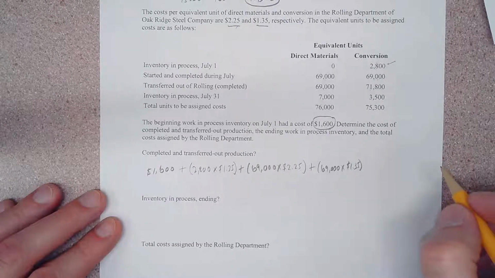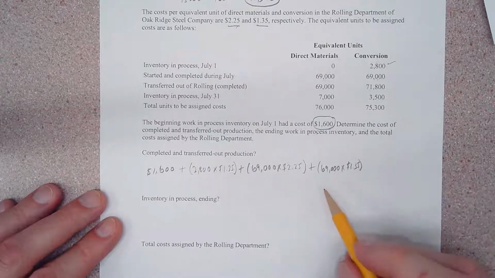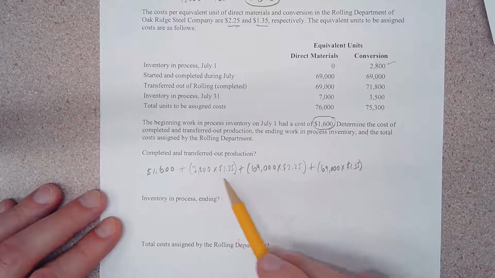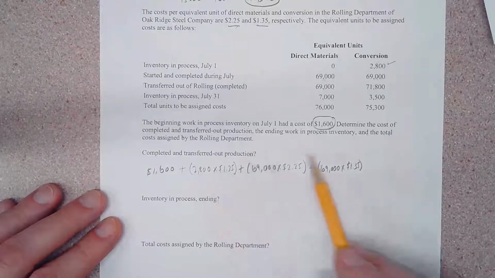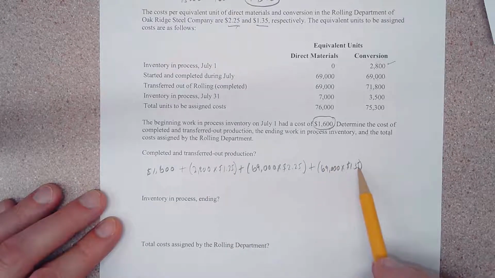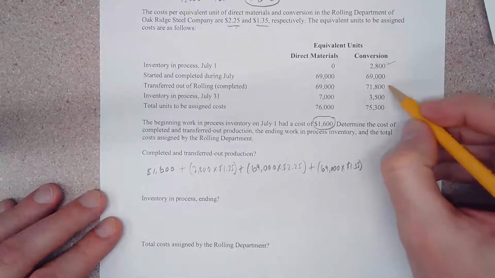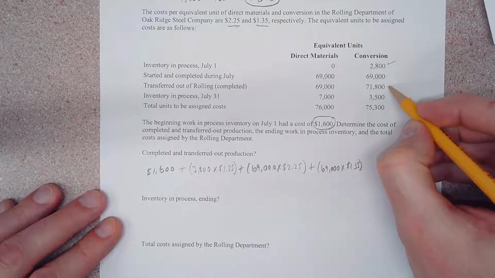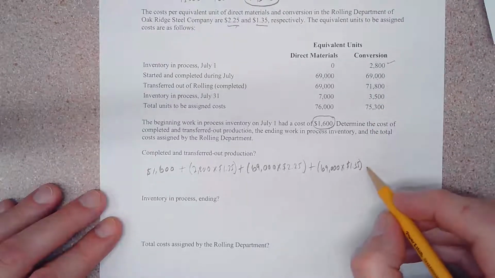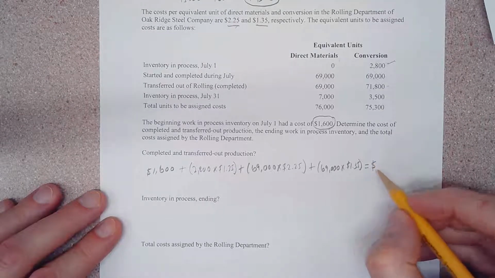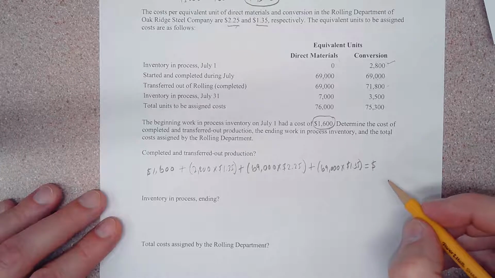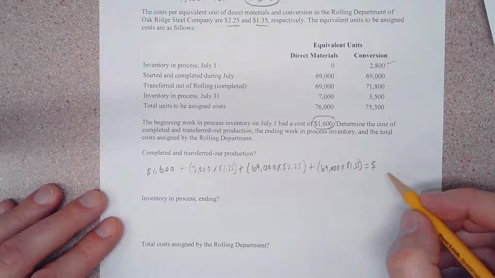Now, I want to point out one thing. We could have, instead of doing the 2,800 times $1.35 and this 69,000 times $1.35, just grabbed this 71,800 and multiplied that by $1.35. But I want you to understand a little bit more of the flow of this process. And you can use your calculators at home to confirm this number.